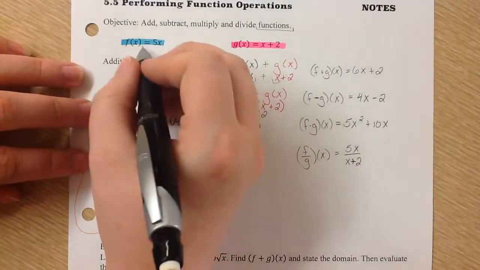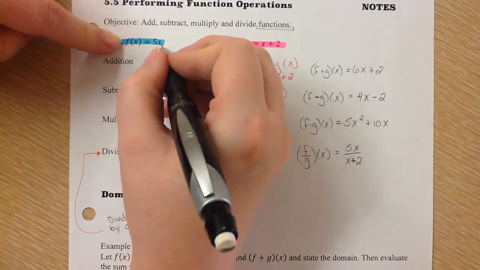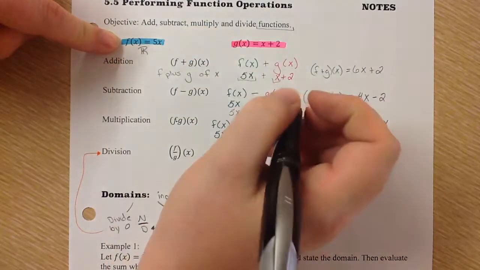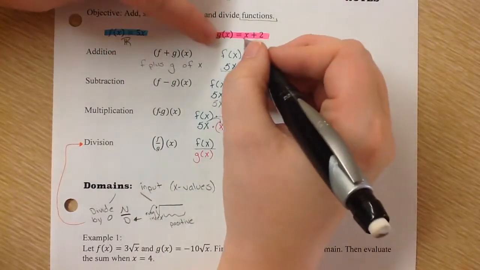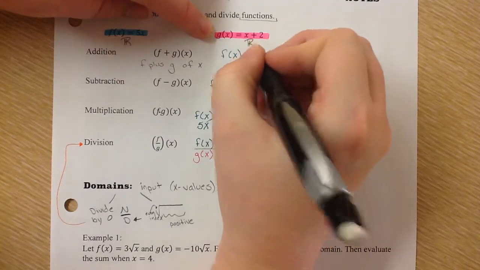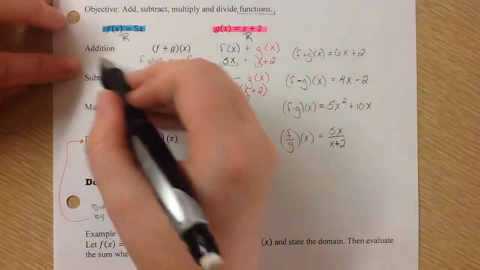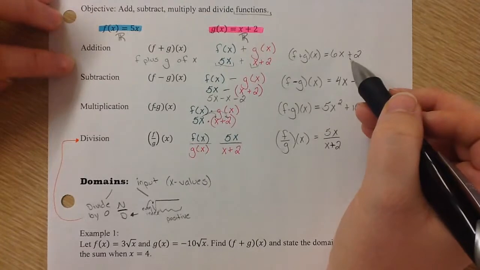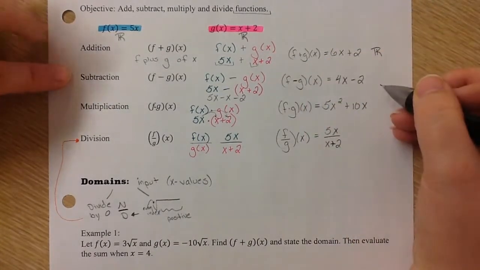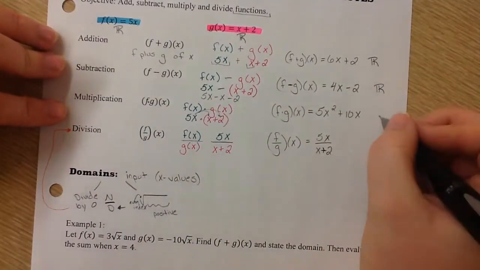So here in these original functions, the domain of f of x is just 5x. I don't have a fraction, I don't have a radical, so the domain here is all real numbers. Then here, x plus 2, again, I don't have a division by x, I don't have a radical. The domain there is also all real numbers. But then we have to look when I add them. Does it introduce a division or a radical? Nope, so the domain there is all real numbers. What about when I subtract them? No division by x, no radical. When I multiply them, no.